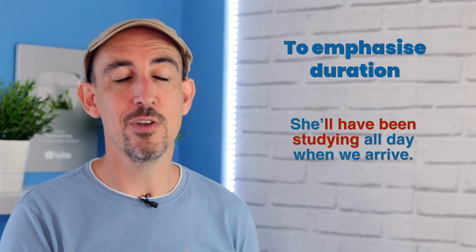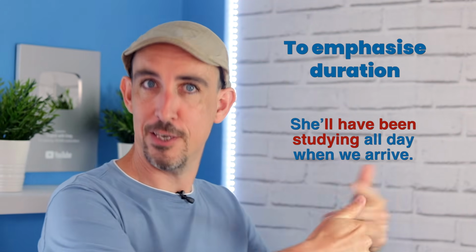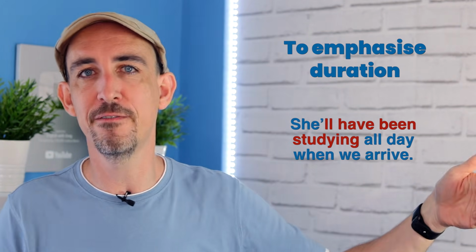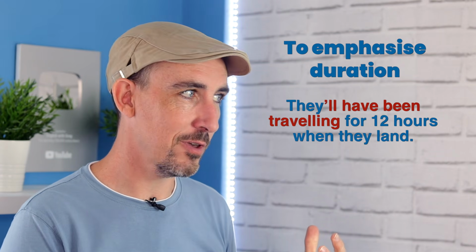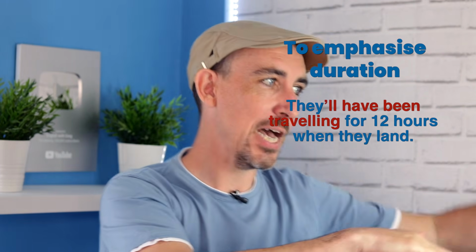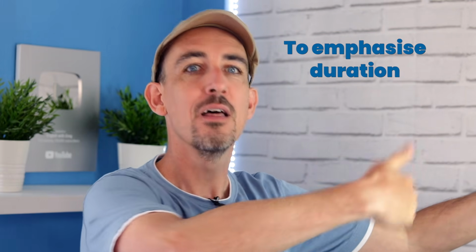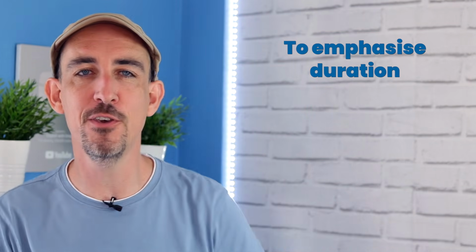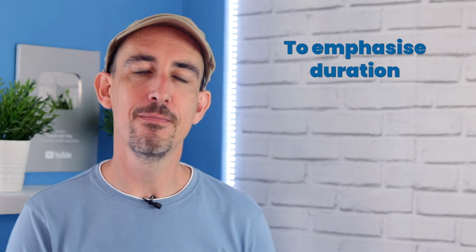Also, she'll have been studying all day when we arrive, and we're specifying the duration of the continuous action that happens until that specific point in the future. Okay, here's one more. They will have been traveling for 12 hours when they land. When they land. Bam, that's the moment in the future. Let's describe now the continuous action and the duration of that action that happens until that moment in the future. They will have been traveling for 12 hours when they land.